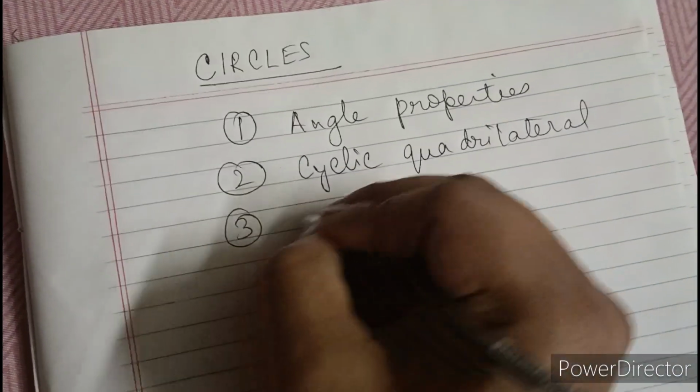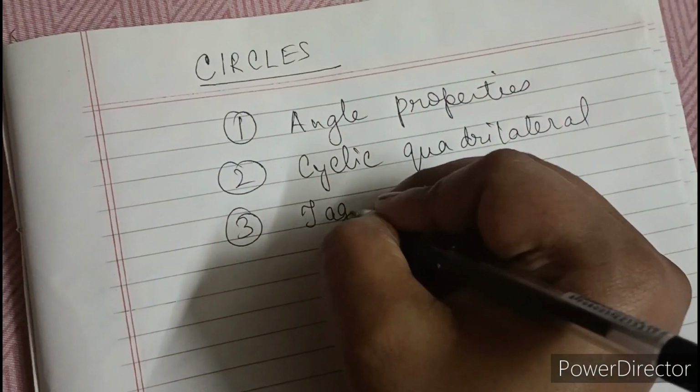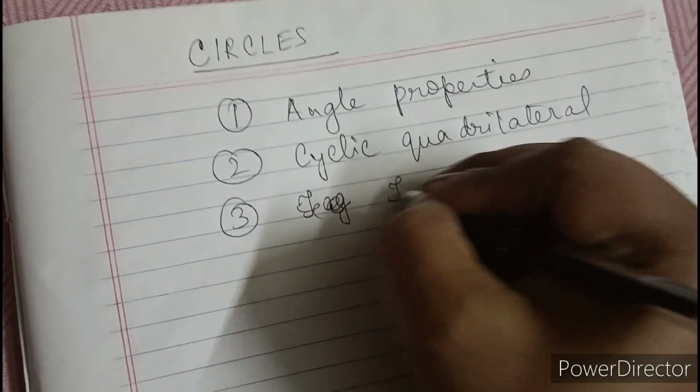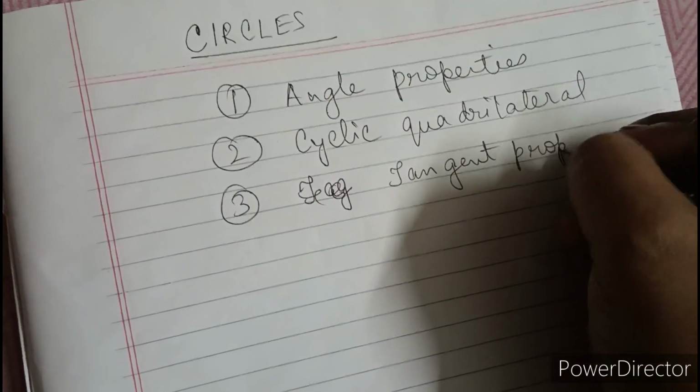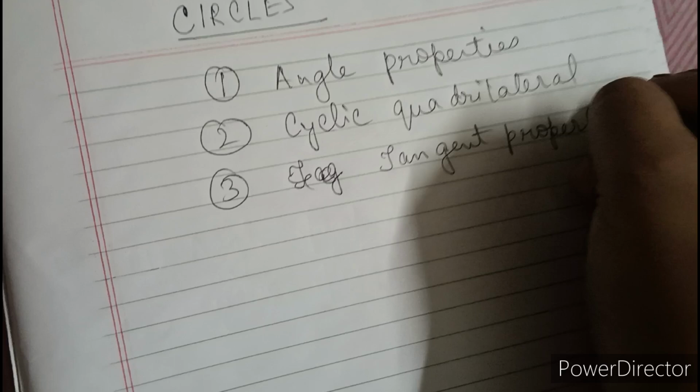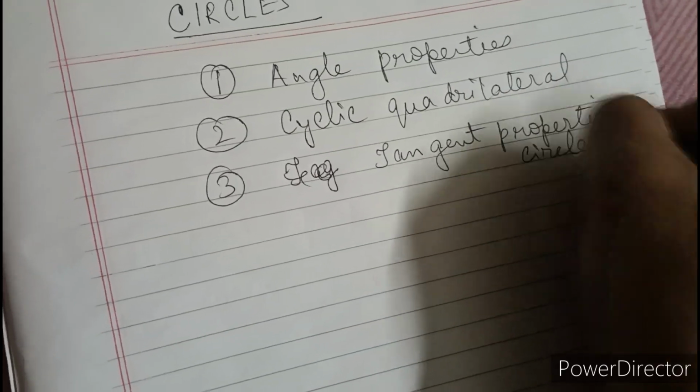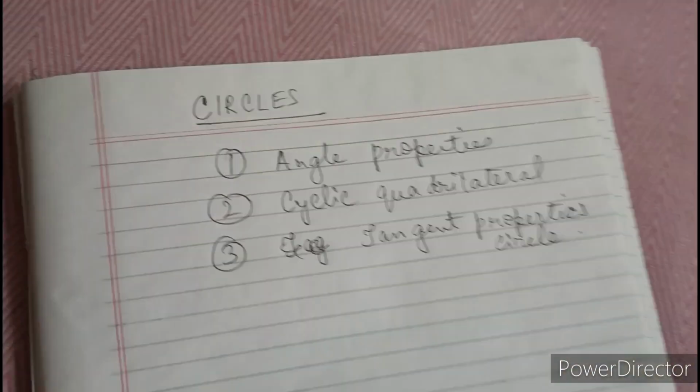And the third part is tangent property of circles. So let us start with first the angle properties of circles.